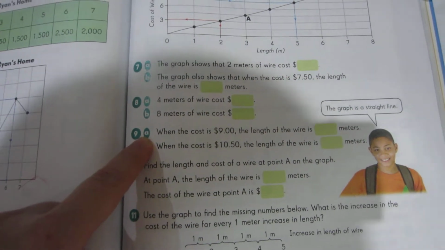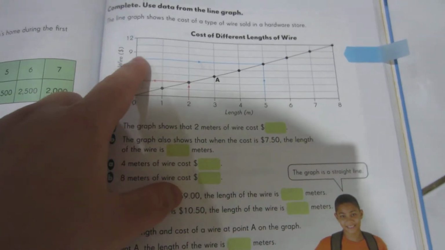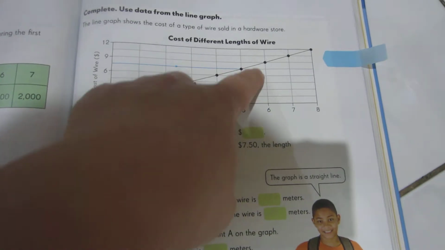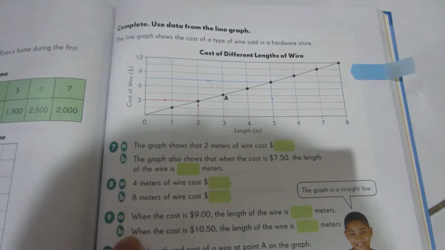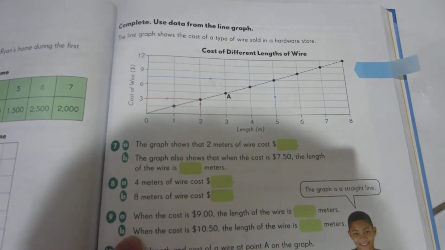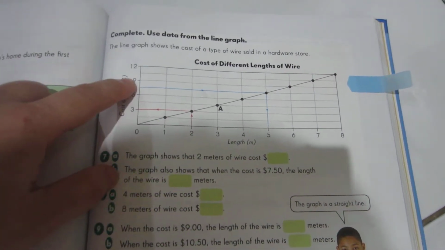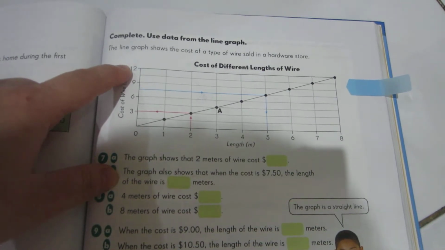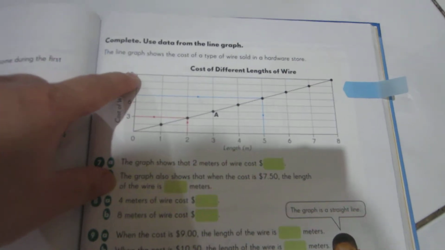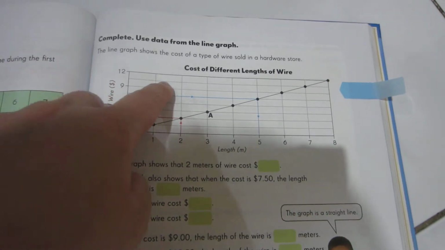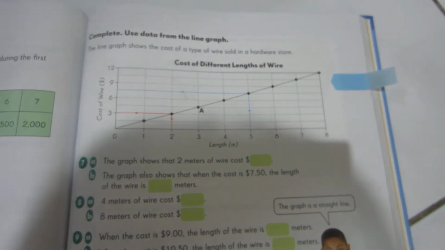When the cost is $9, the length of the wire is, so you look at $9 in here and take a look at how many wires you can get with that money. 9B, when the cost is 10.5, the length of the wire is, so check 10.5, which is in between $9 and $12 because 9, 10, 10 and a half, 11, and then 12. So it's right in between here, the line over here. And please see how many meters it is.